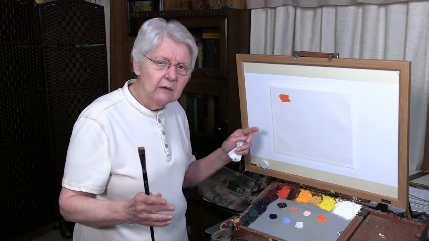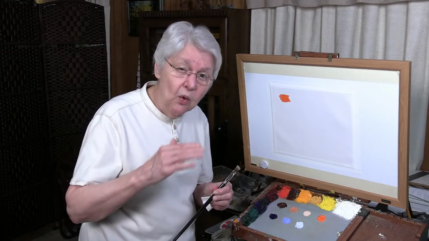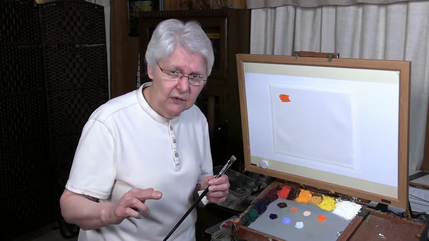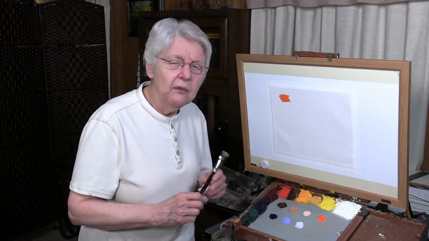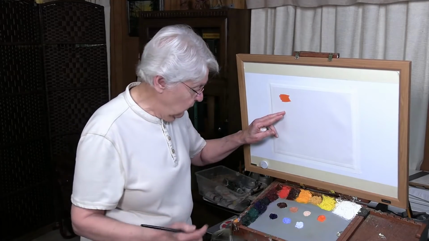Another color we have, we have several that come out of the tube that are desaturated. One is called quinacridone burnt orange. Another that Rembrandt makes is Rembrandt transparent oxide red. It calls itself red, although it does lean more towards orange.